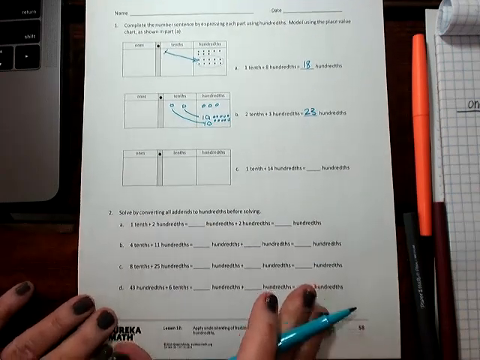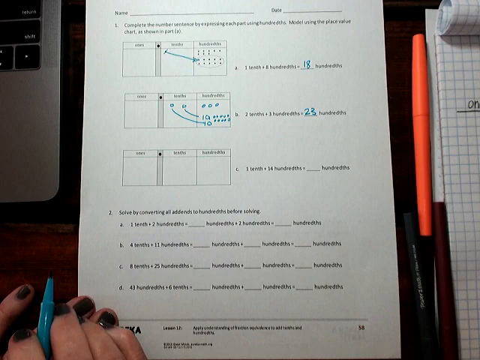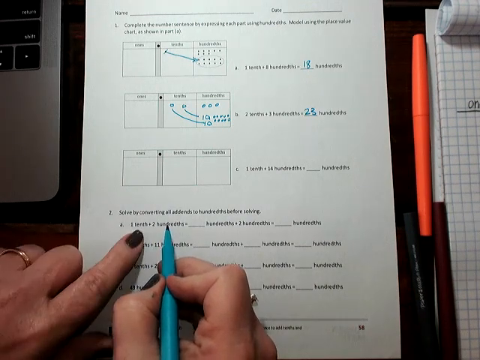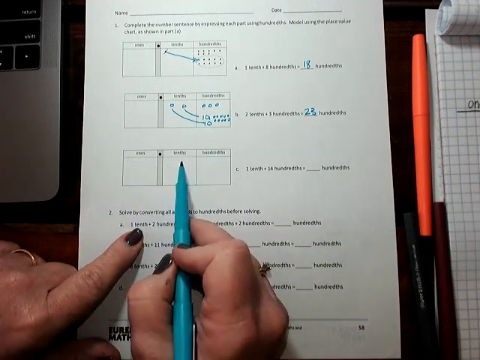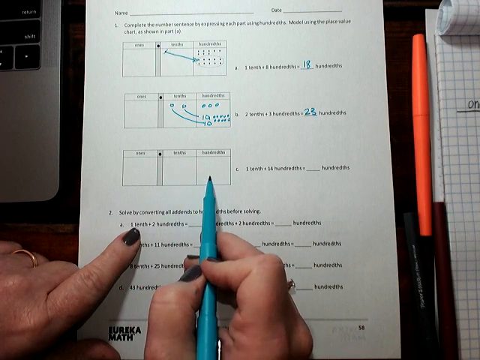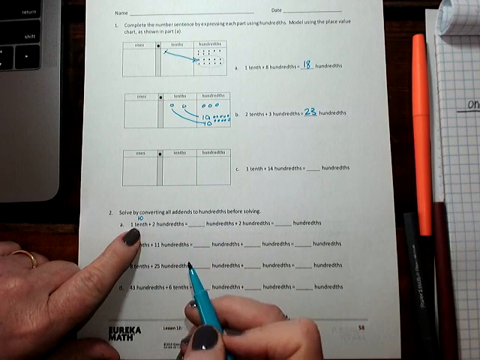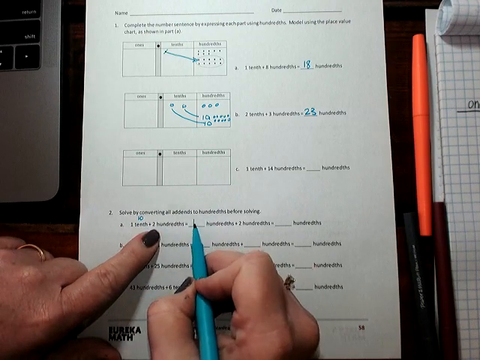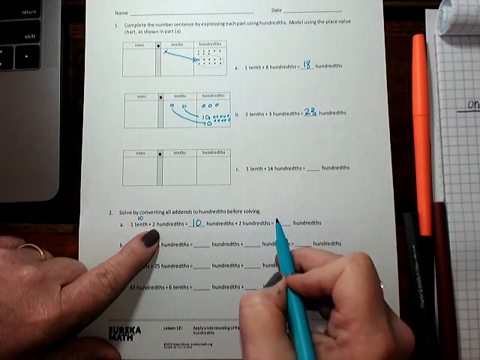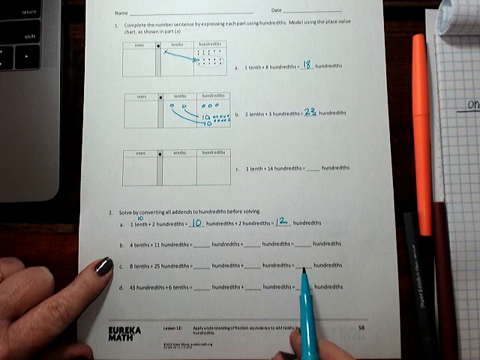On the bottom of this, they've given you the words and they want you to convert these addition sentences. So we have 1/10 and 2 hundredths. It would be similar to using 1/10 and 2 hundredths over here. I know that 1/10 is going to be equal to 10 hundredths. I know that because 1 times 10 is 10. So I have 10 hundredths plus 2 hundredths, which is going to be equal to 12 hundredths. And you're going to be making those transfers all the way through.